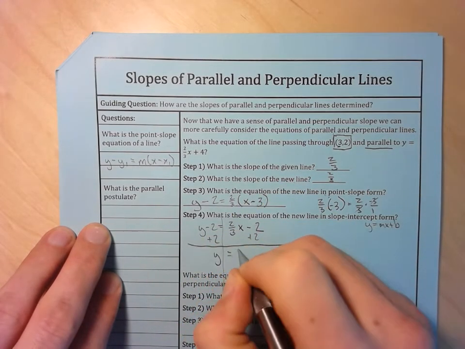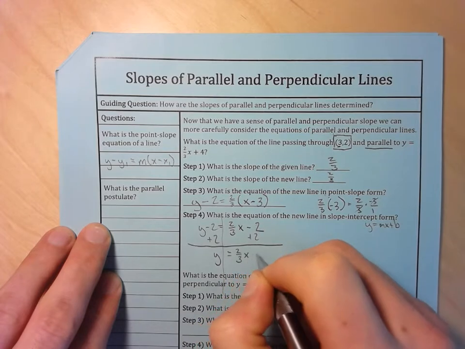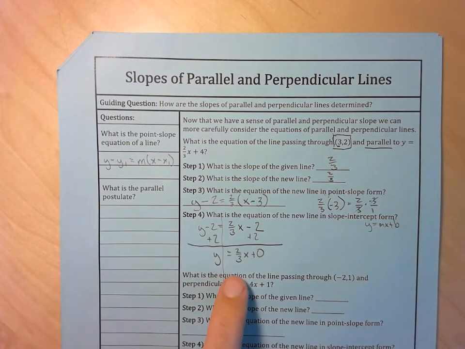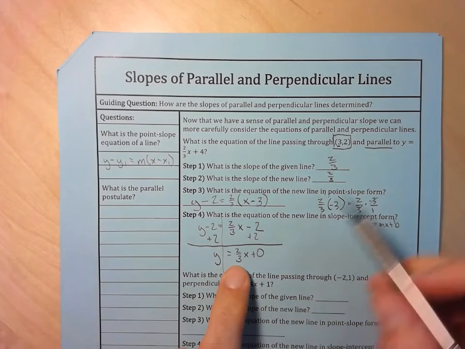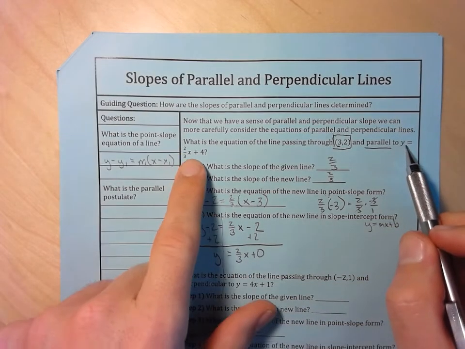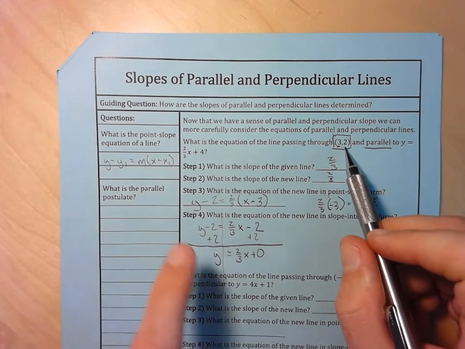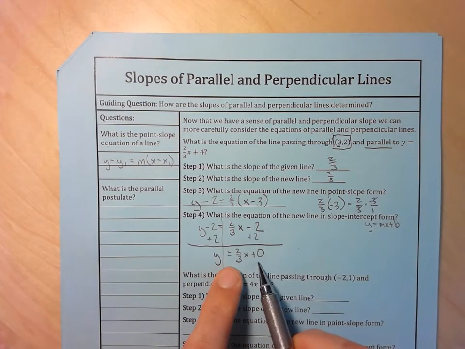Y equals 2/3 x plus 0, or just y equals 2/3 x. So the equation of the line parallel to this line here, but passing through the point 3, 2, is just 2/3 x with a y-intercept of 0.